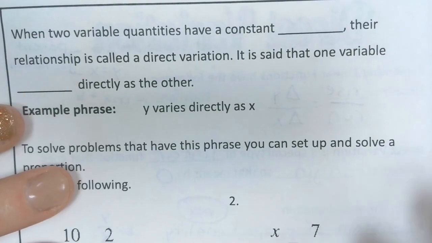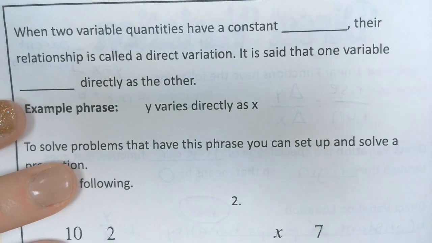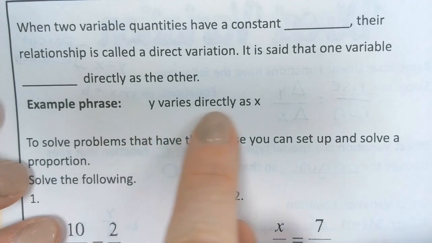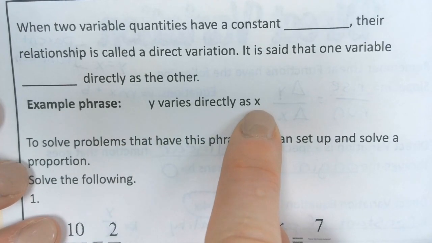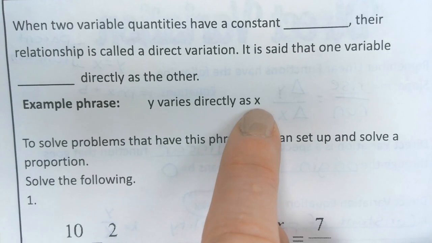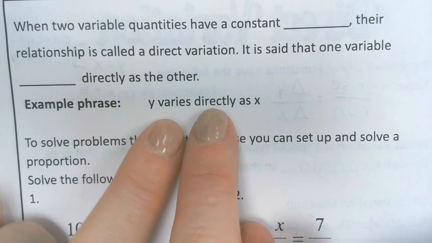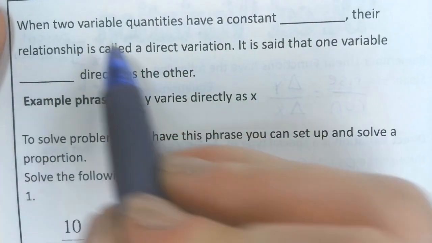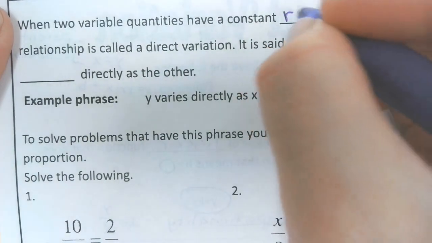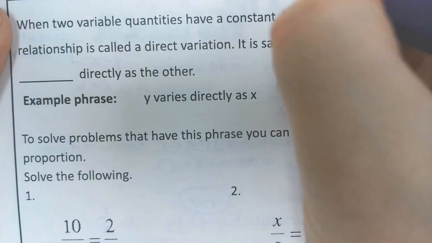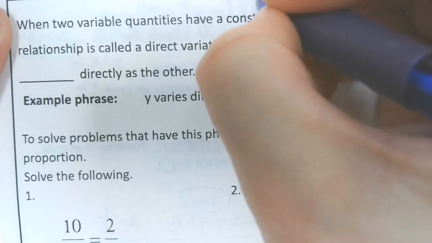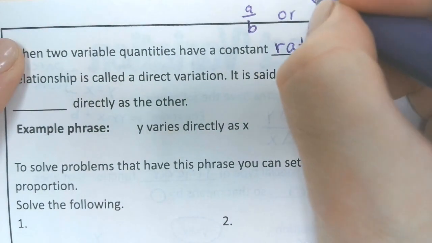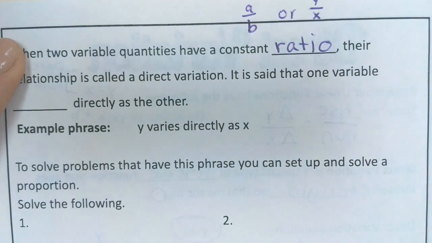Okay, so this is how you're going to see some problems. We've got to look at this commonly used phrase, y varies directly as x. That's the phrase that will clue you in that this is a direct variation. See, varies directly. When two variable quantities have a constant ratio, like a fraction a over b, or y over x, those are ratios.